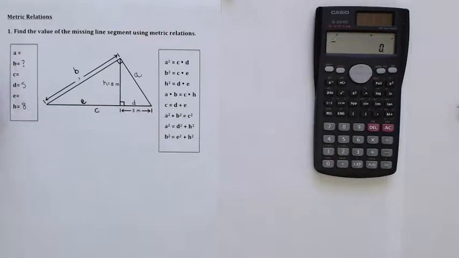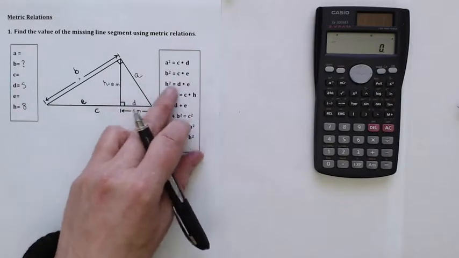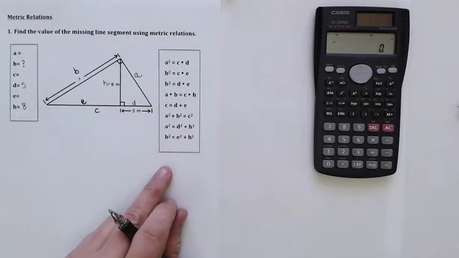And right away, I'm just going to have a very quick look. Is there a rule here that has a B, a D, and an H in it? And I don't think there is. If you look here, you won't see one. So obviously, I have some work to do.